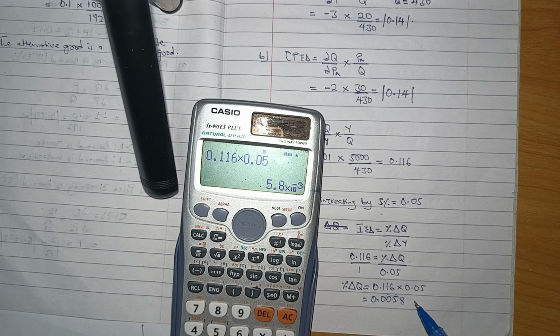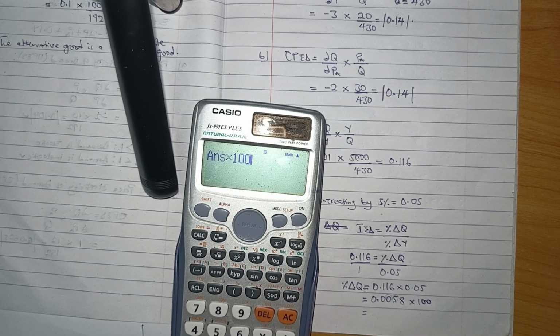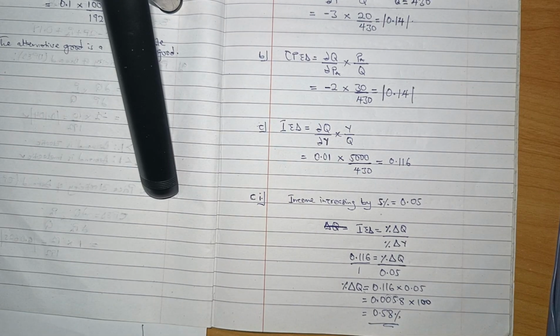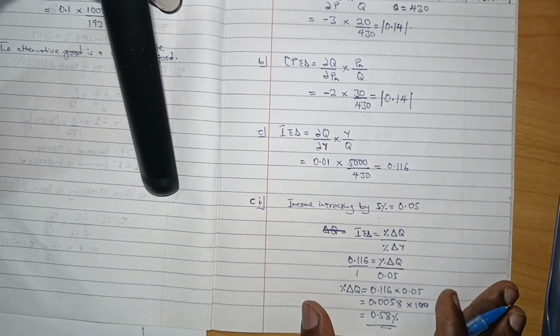Okay, all right, so now that we've gotten this, we multiply our answer by 100 because we want it in percentage. Okay, so if you multiply this by 100, so answer times 100, so we are going to get what? 0.58%. So this is the impact. All right, so let me move to the next page.